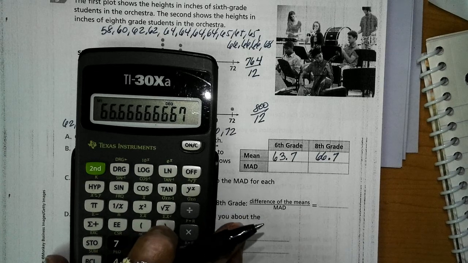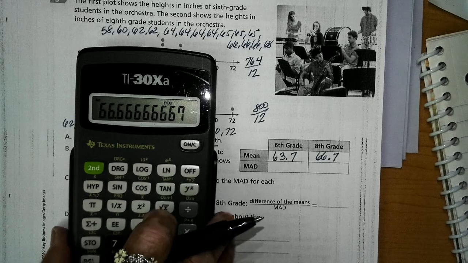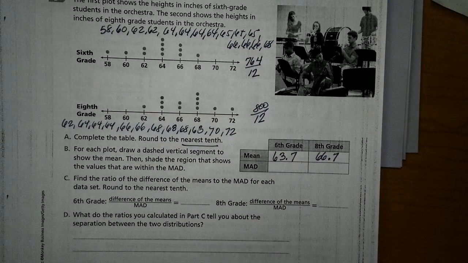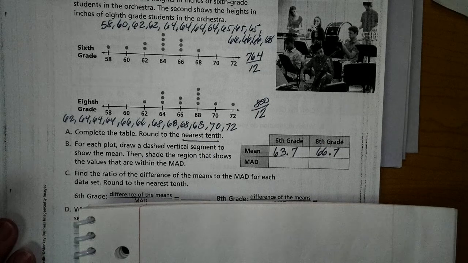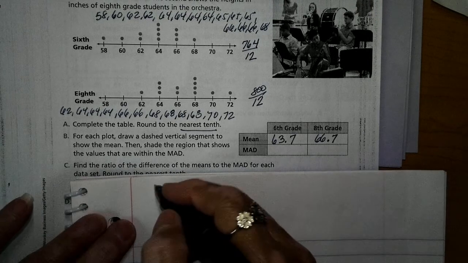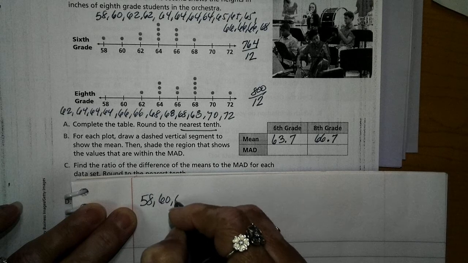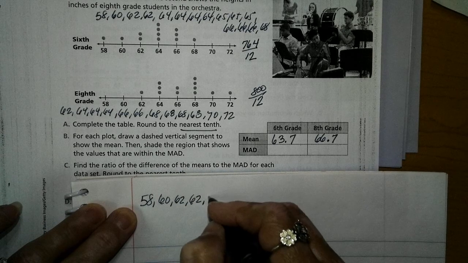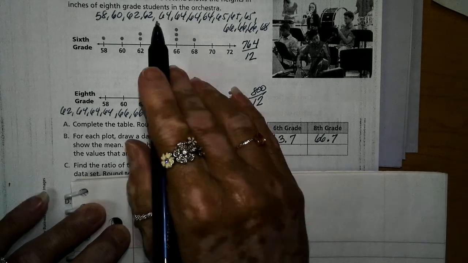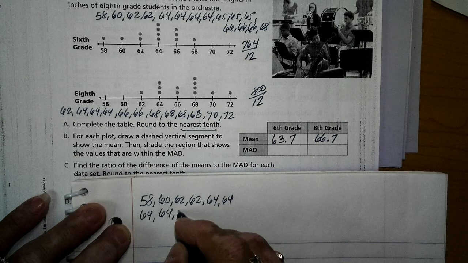All right, so you're going to need another sheet of paper, or if you didn't take up the whole sheet from the last one, you can use the same. So I'm going to use another sheet. All right, so I'm going to rewrite my numbers. So 58, 60, 62, 62. 1, 2, 3, 4. 1, 2, 3, 4.